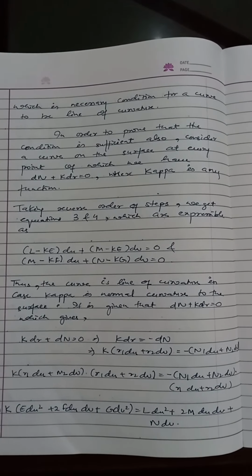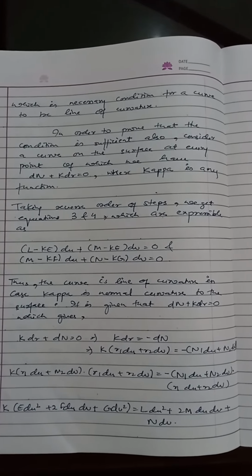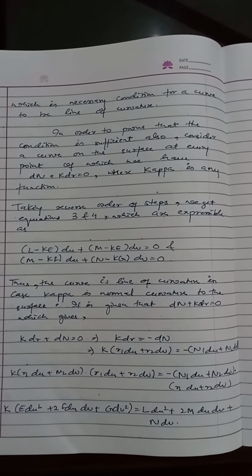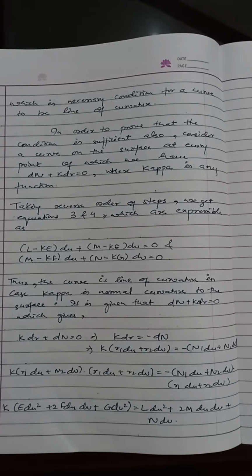It is given that dn plus kappa dr is equal to 0, which gives kappa dr is equal to minus dn.